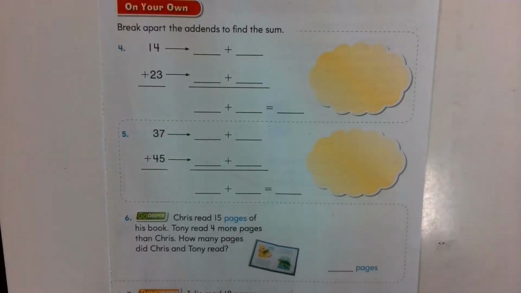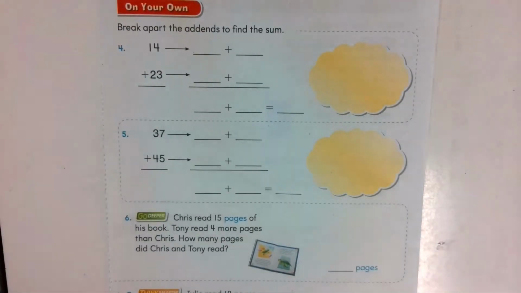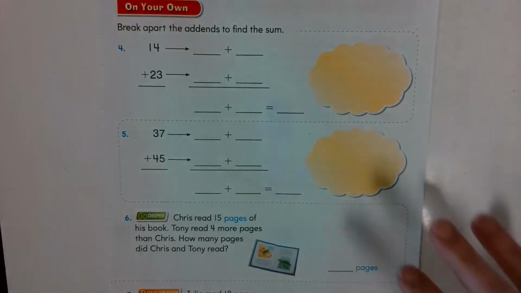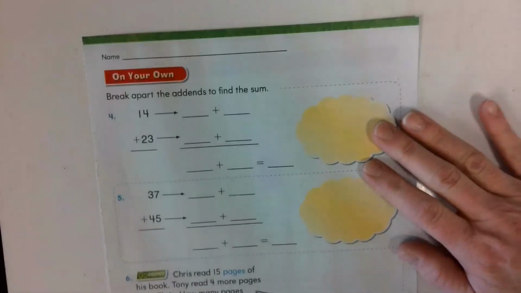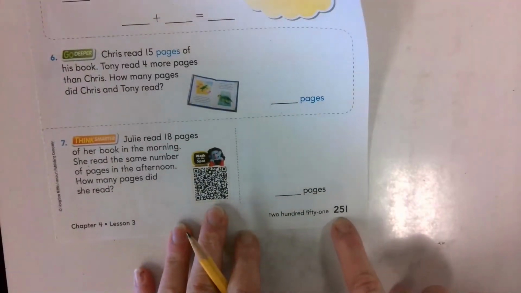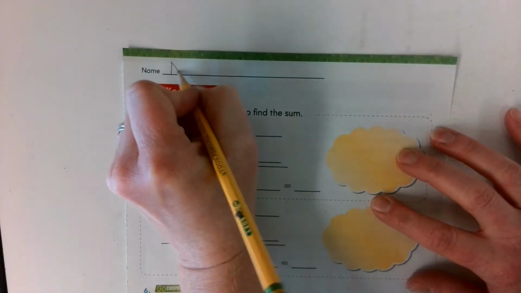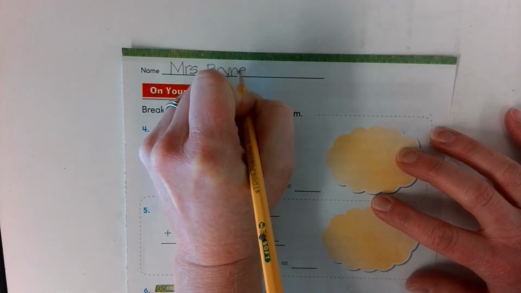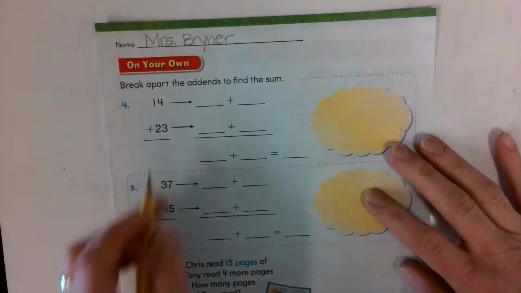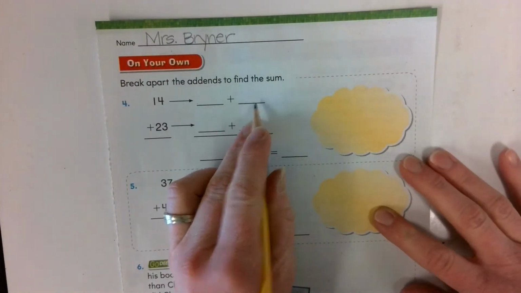Okay, welcome to part 2 of lesson 4.3. We're talking about expanded form. I'm on page 251. Please make sure that your name is at the top. And then again, this was just expanded form.